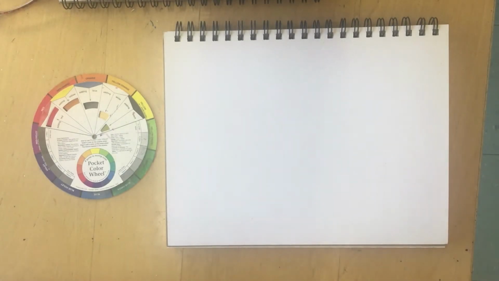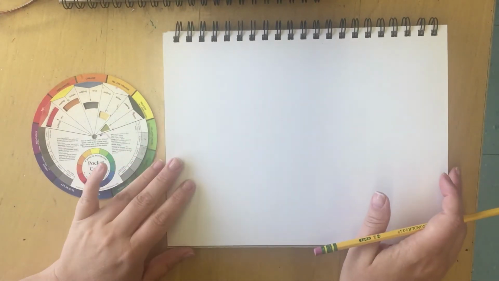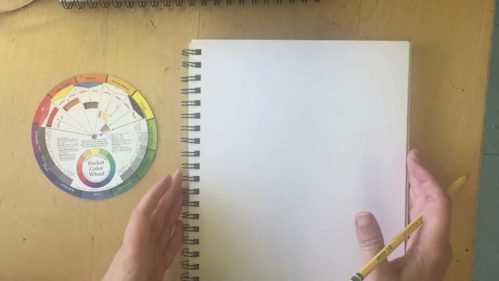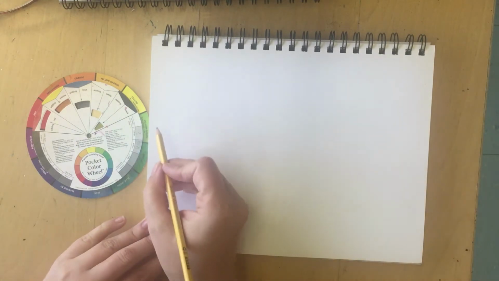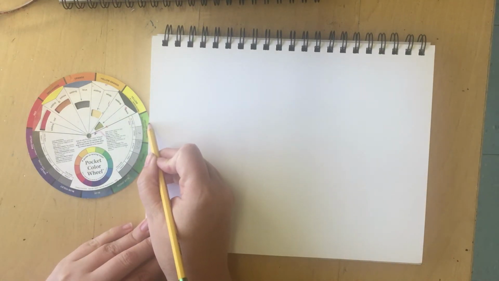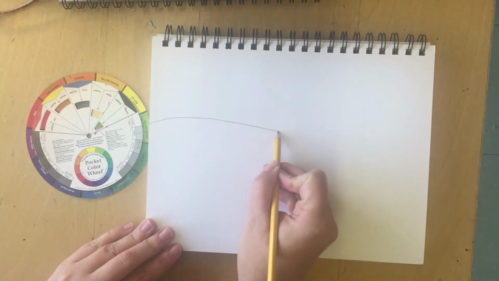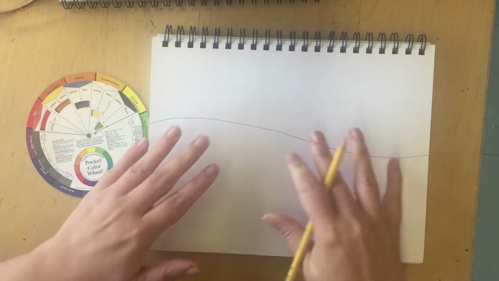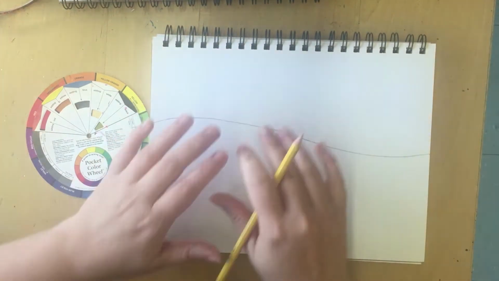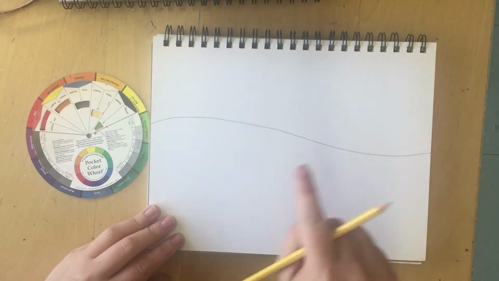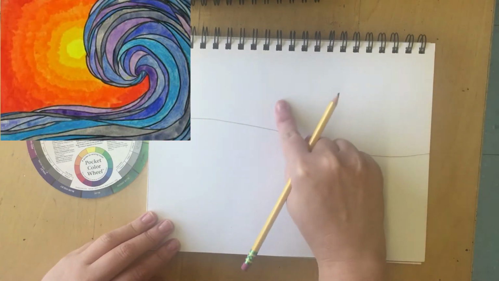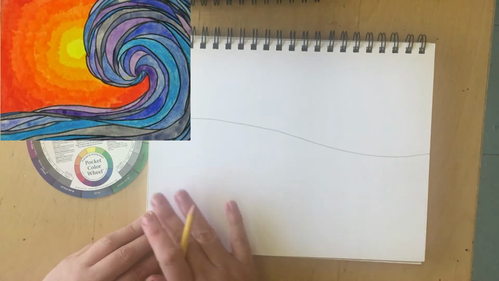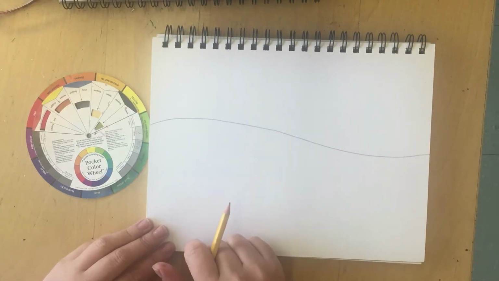Okay, second grade, so you get to decide today which way you want to hold your paper. You can hold it horizontally like I am today or vertically. It is up to you. I'm going to hold mine horizontally, and I'm going to start off by making a horizon line, and that is the line that separates the ground or the water from the sky. You can make it straight, you can make it wiggly. Remember the student example we looked at with the big wave on the right-hand side? So you decide what that line looks like.